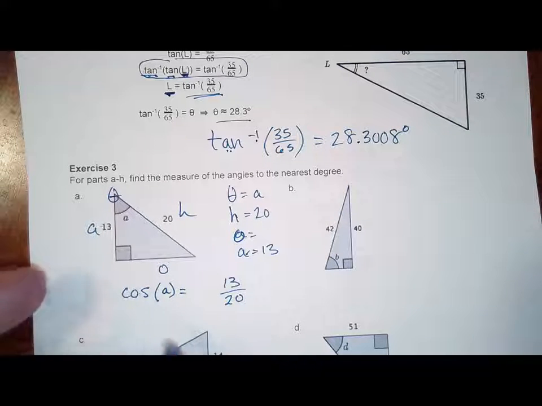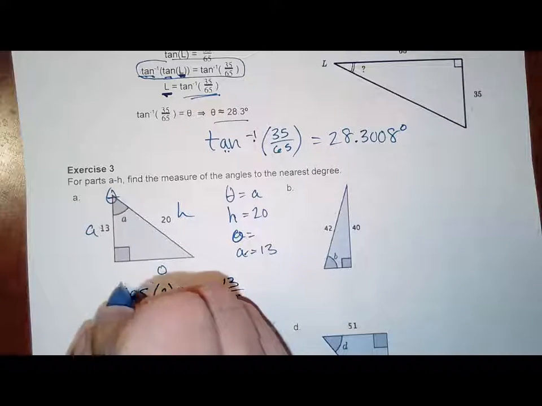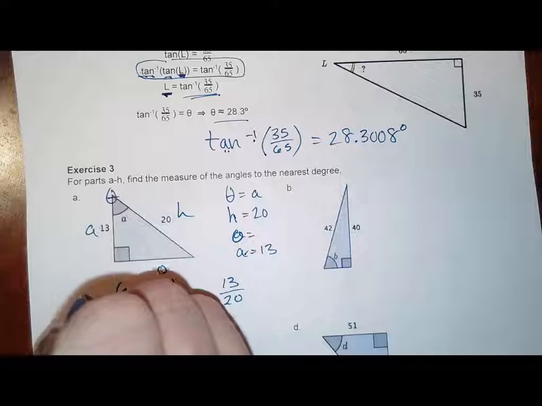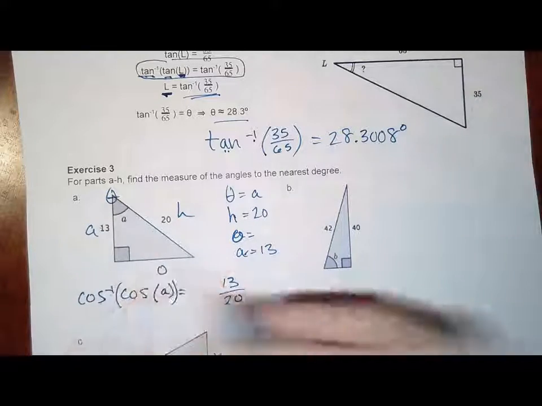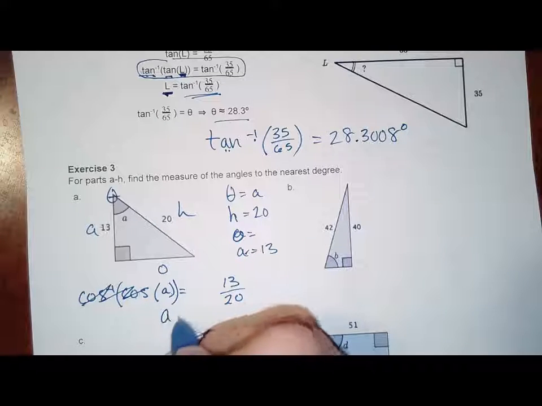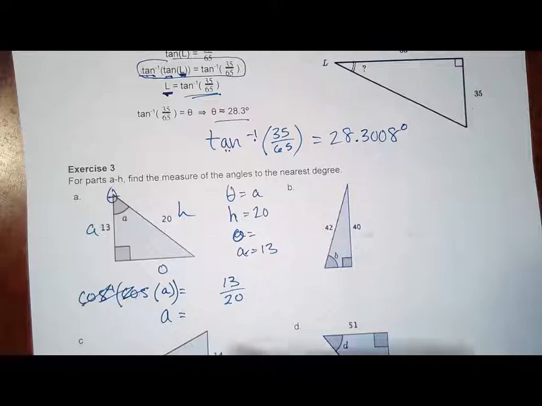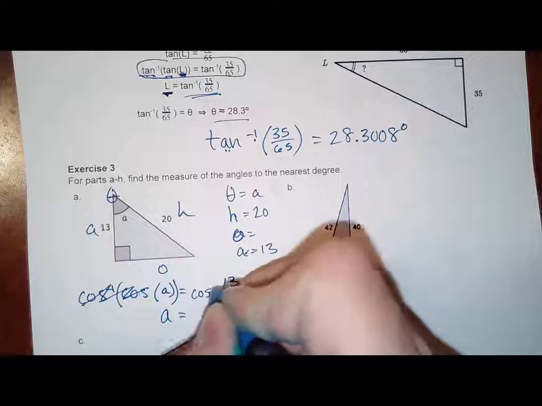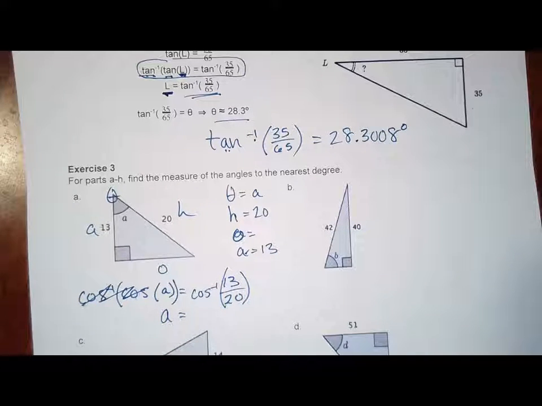How do you make cosine go away? To get a by itself, you can't divide, you can't multiply, you can't add, you can't subtract it. It's bound through something called a function. So we're going to use inverse. That makes those cancel, leaving a all by itself. And this makes cosine inverse the answer that we plug into the calculator.